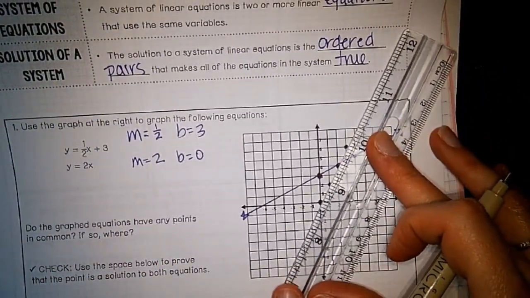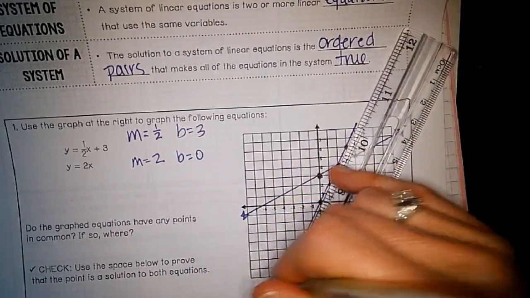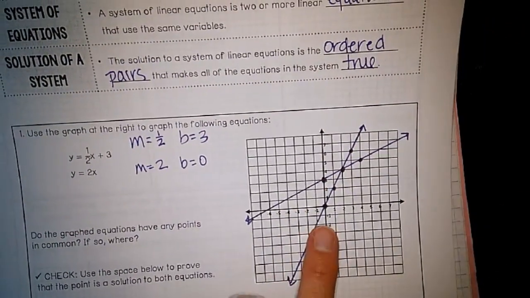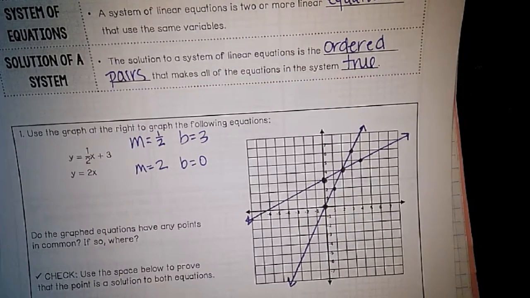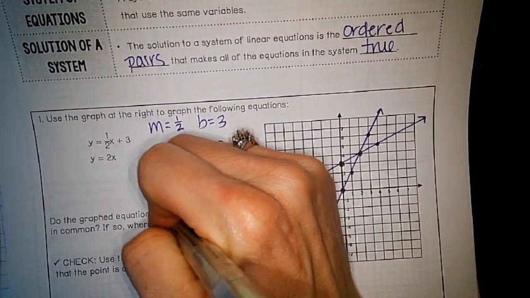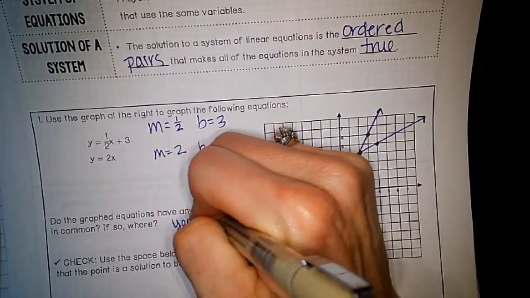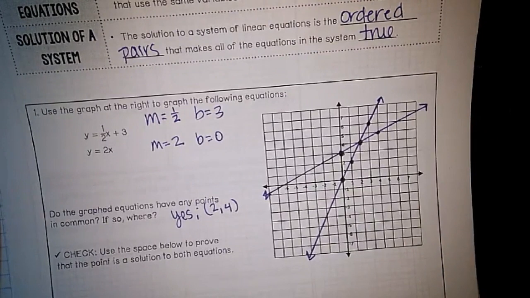Okay, and so right now we are going to see where does it meet in the middle? Huh? 2, 4. So they do have a point in common. It is 2, 4. Do y'all agree? Everybody sees that they meet right there at 2, 4.